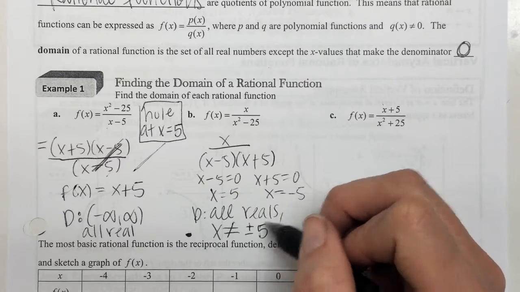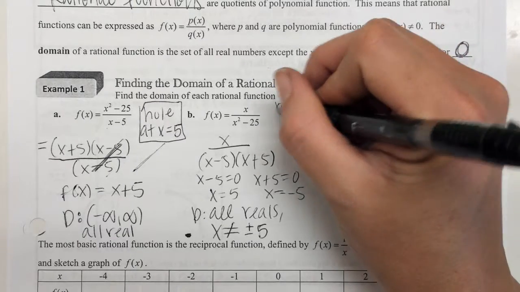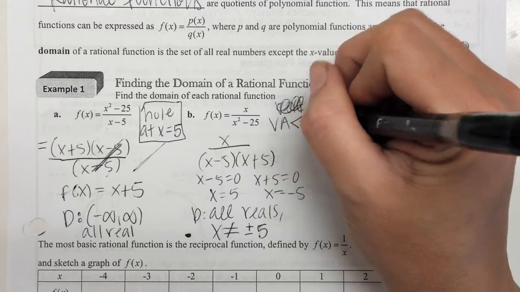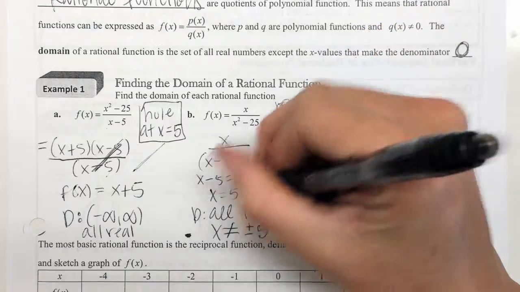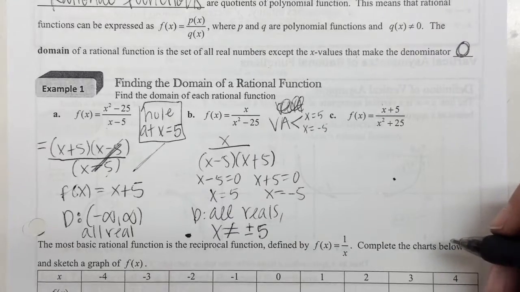And what we'll have at these is called a vertical asymptote. I'm just going to put VA. You'll have a VA here at x equals 5 and x equals negative 5, and we'll get into what that looks like later.